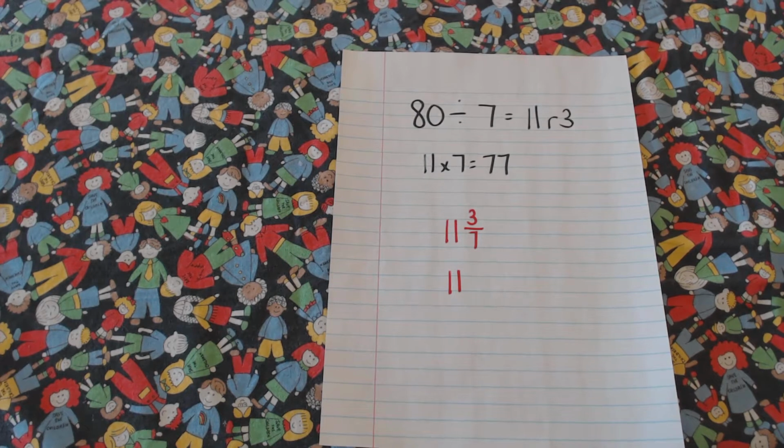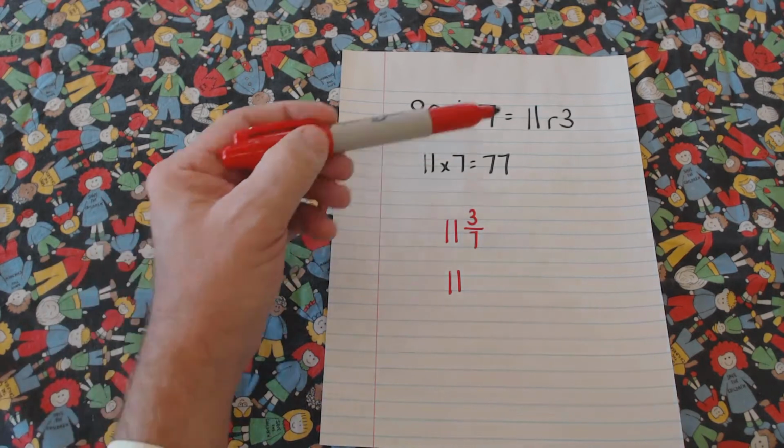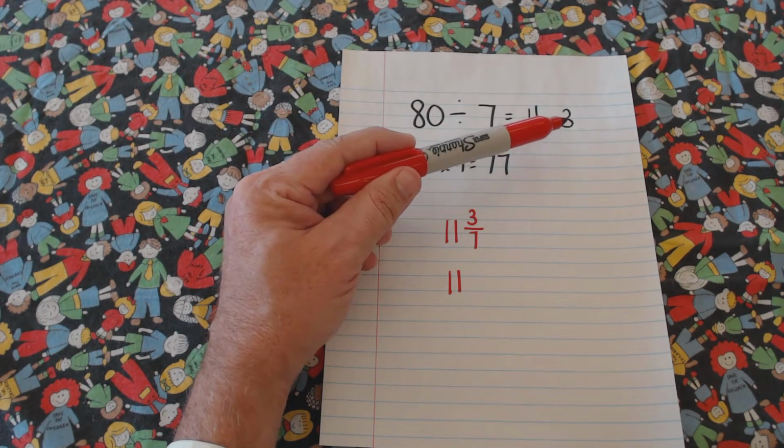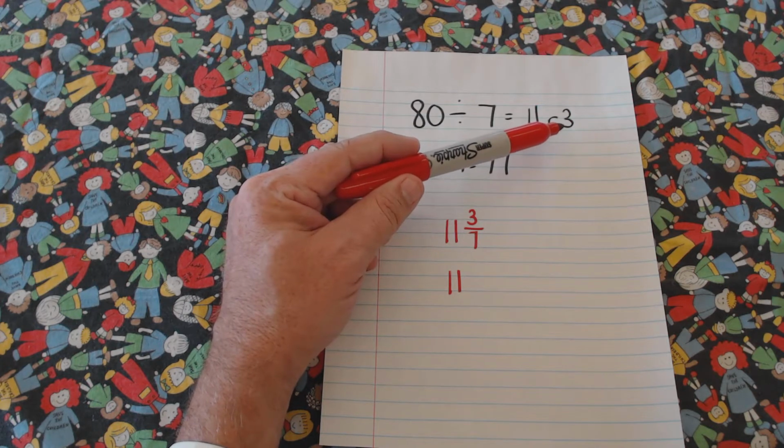Well, what about a situation where we would add 1 to the quotient? Again, our muffin example, we have 80 muffins. 7 muffins can go into a box. This time I want to know how many boxes are needed if every muffin needs to be in a box. Notice on the last one, not every muffin was in a box. We had 3 muffins left over, but that would not have made a full box.